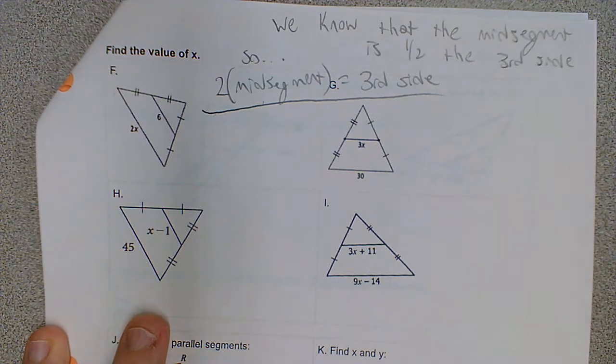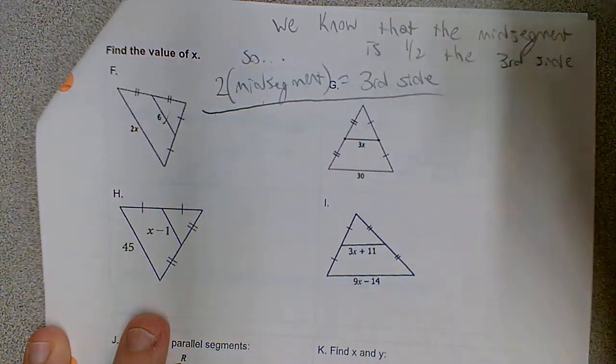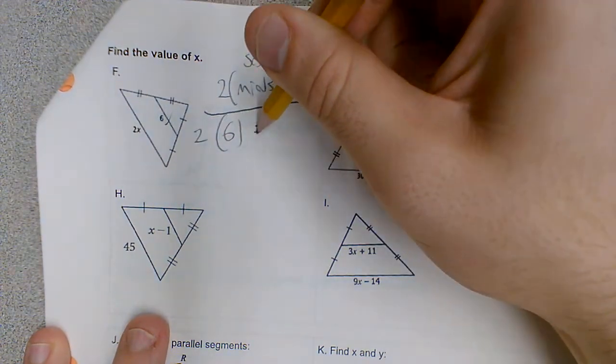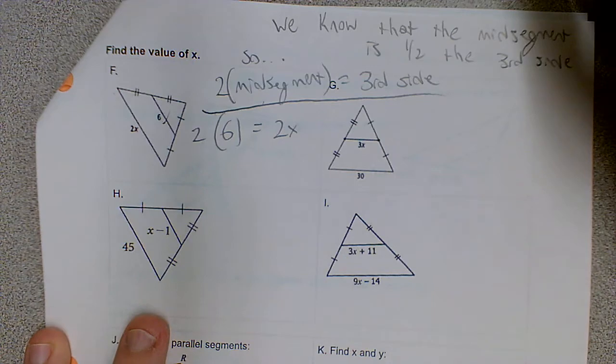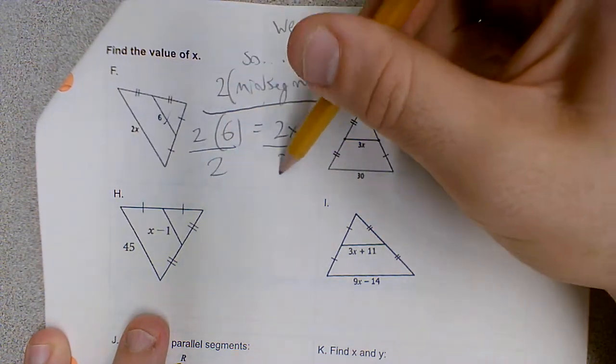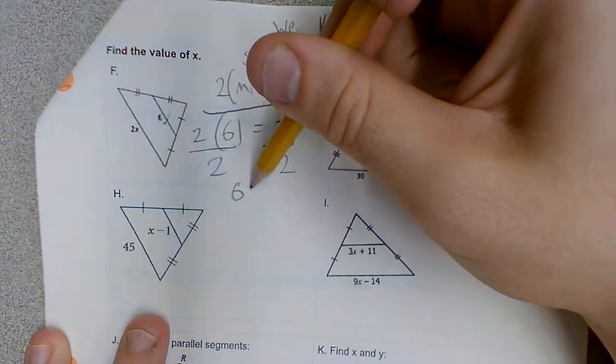So, in question F, we want to identify our midsegment. It's going to be 6. So we know that 2 times that midsegment equals 2x. Once we've got that down, we can divide both sides by 2, and we know that x has to equal 6.